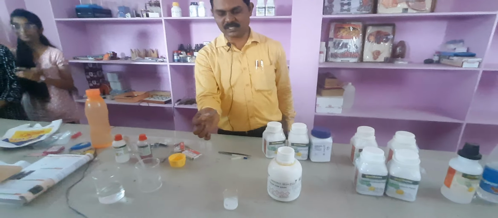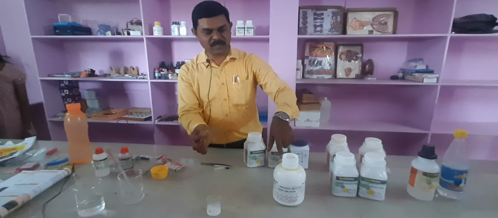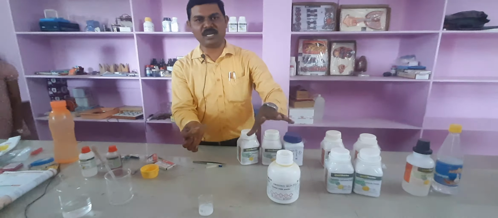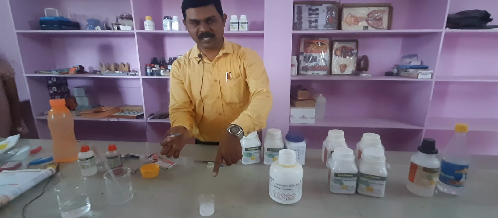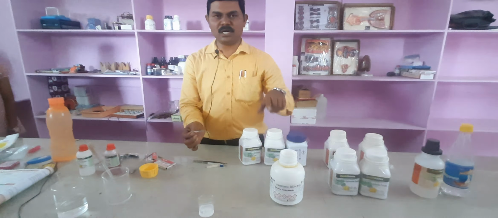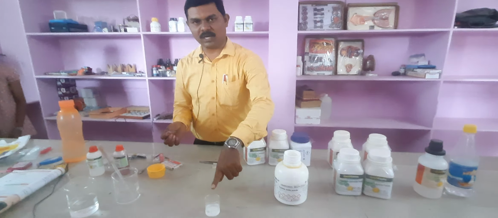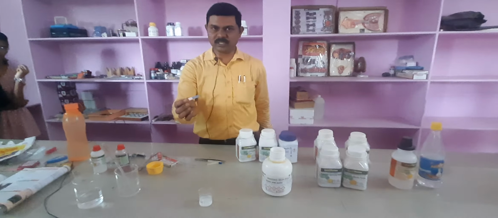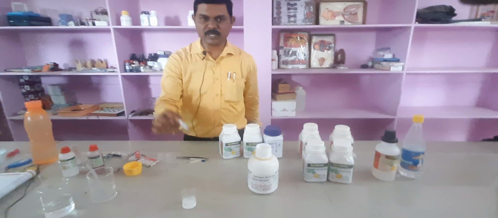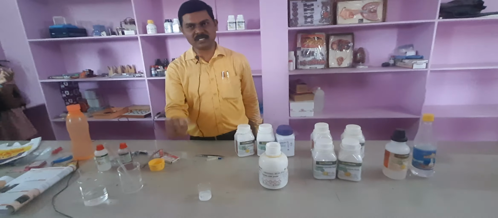Okay, so we got success. Our experiment is a success. We made calcium hydroxide from calcium oxide. Calcium oxide is a metallic oxide which is basic in nature. When metallic oxides dissolve in water, they produce bases. So the final conclusion of this activity: when calcium oxide dissolves in water, it produces calcium hydroxide. When you test with red litmus paper, it turns blue. So this is a basic substance.